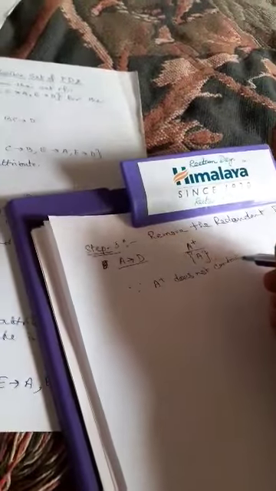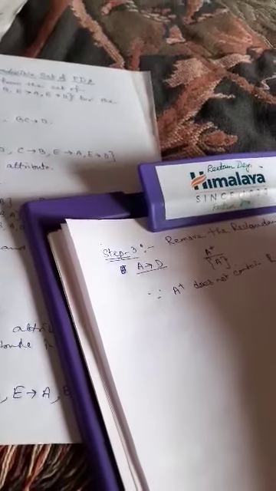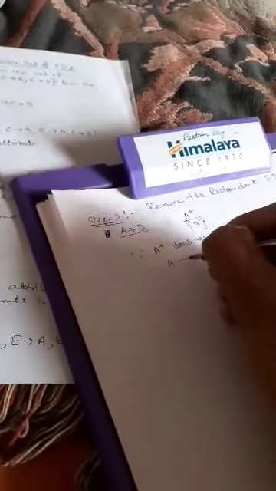Now A closure will be only A. Since the A closure does not contain the right hand side attribute of the functional dependency A → D, therefore A → D is essential.